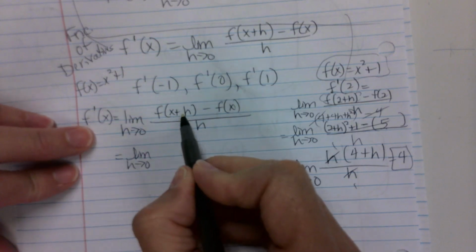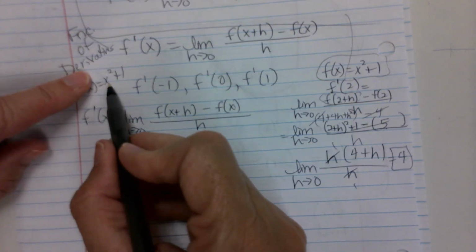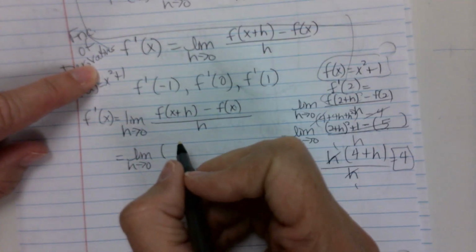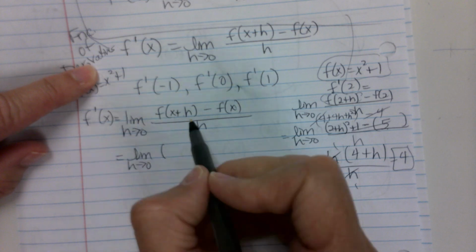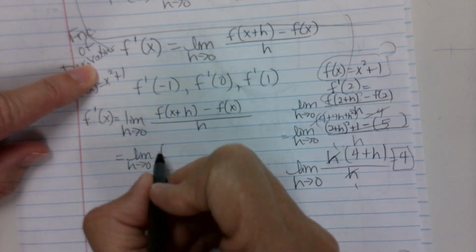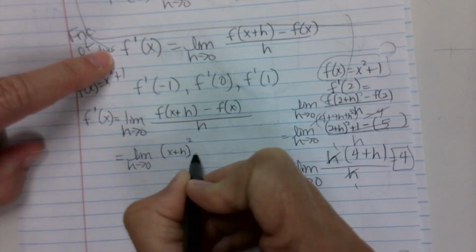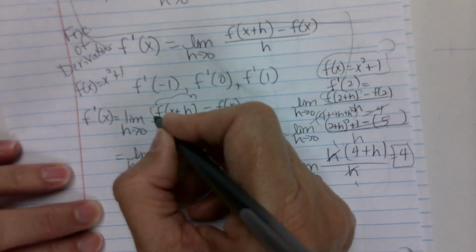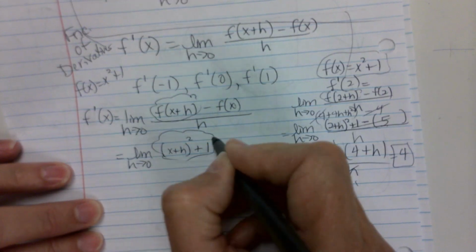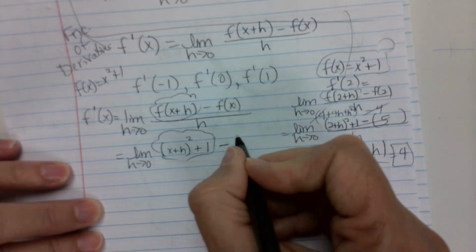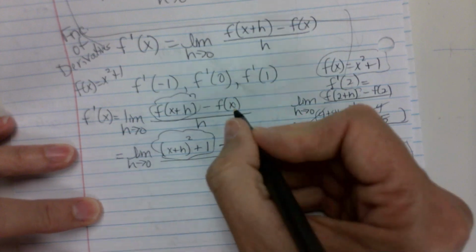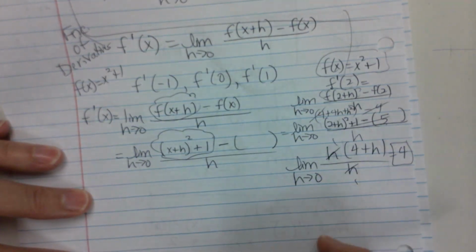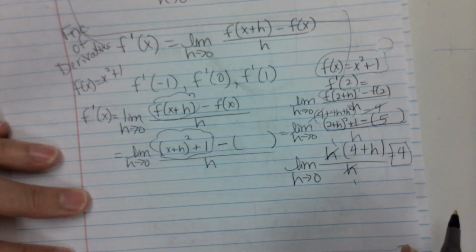What is f of x plus h, though? Replace the x with an x plus h, squared plus 1. Everybody agree with that? The second part is that part. There's a minus sign. Here is where I implore you to always just throw in parentheses because you're going to forget them and forget to distribute a negative.